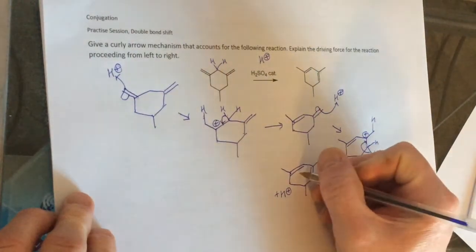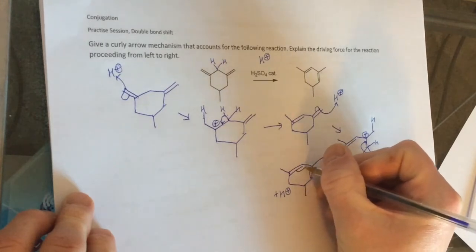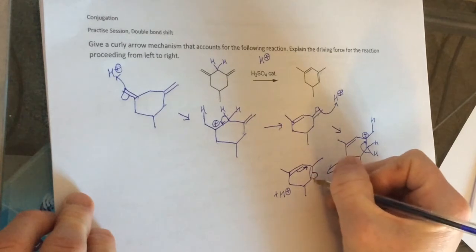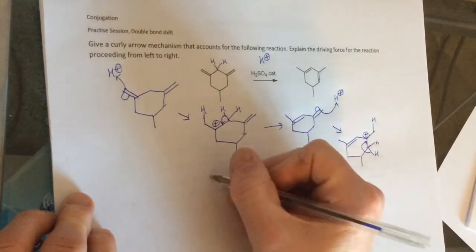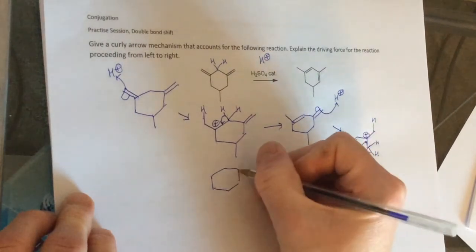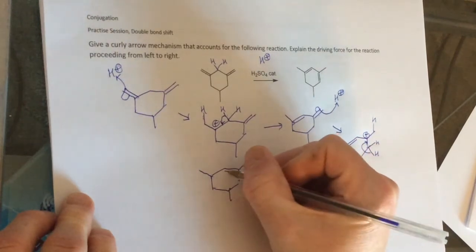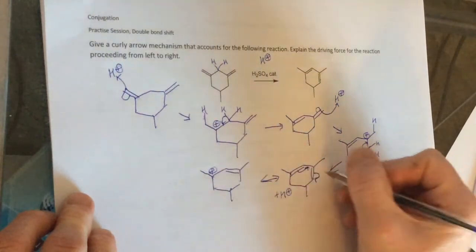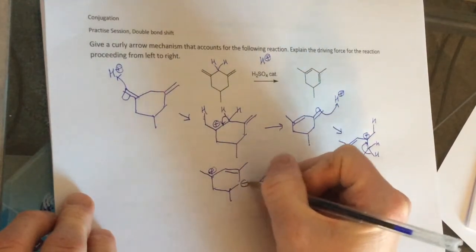So what's the driving force? Well, we can show the conjugation. So that pair of electrons goes into here, leaving behind a positive charge, and the negative charge ends up on that carbon here, which is there.